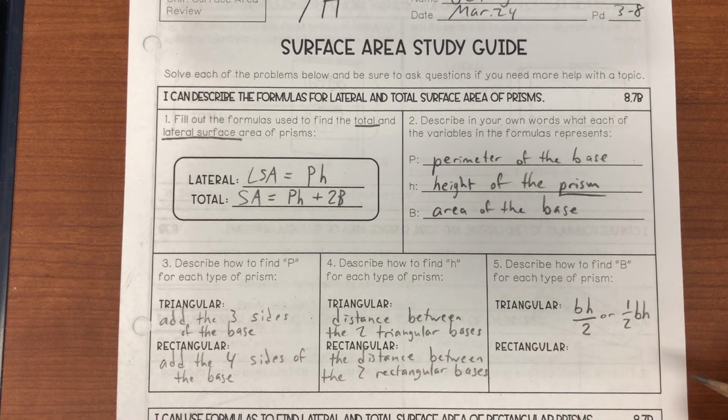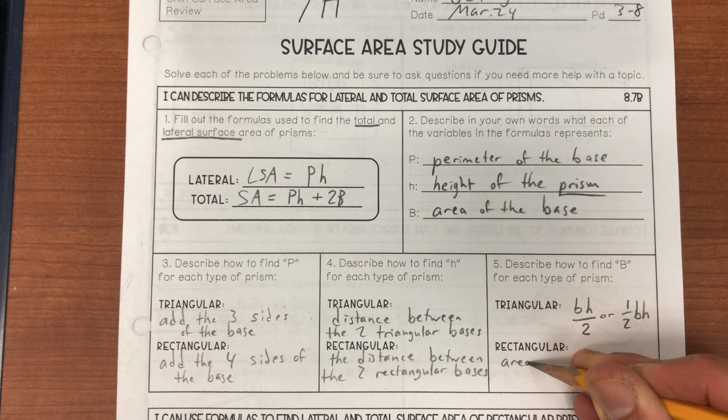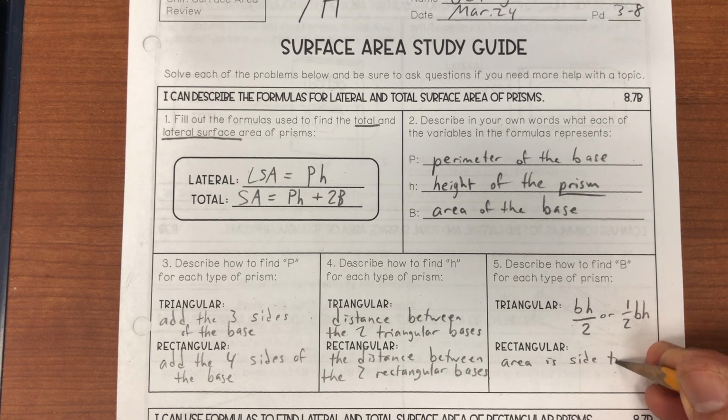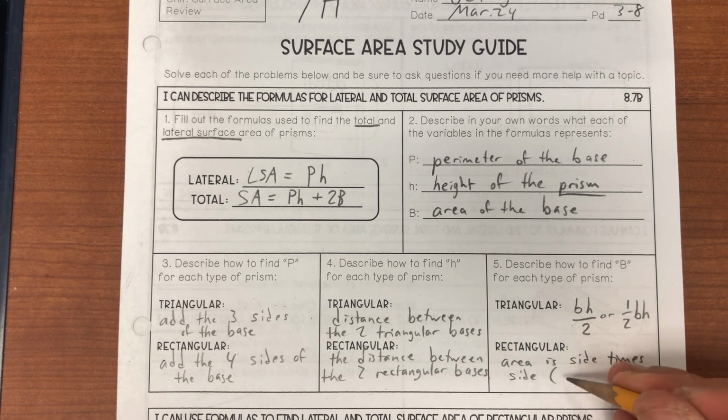For a rectangular prism, we could say area is side times side. Or some people say length times width.